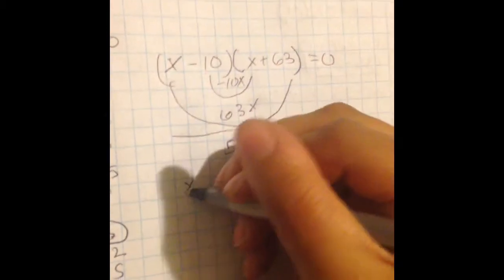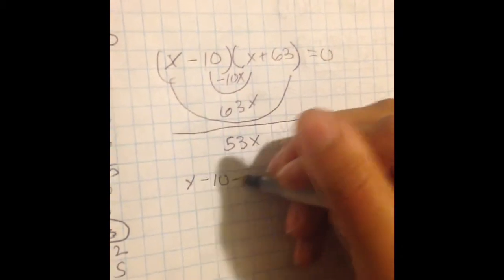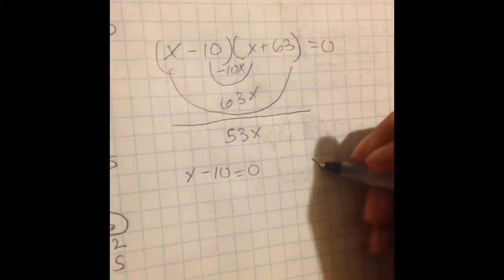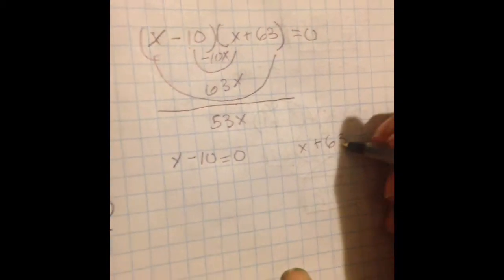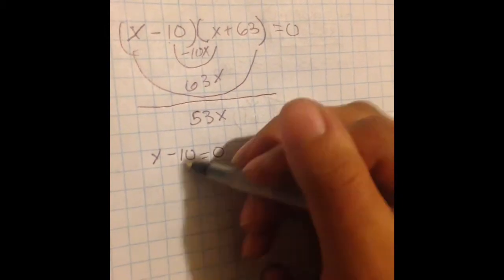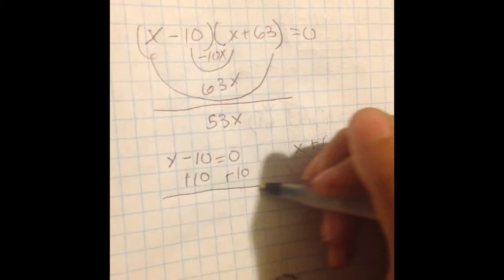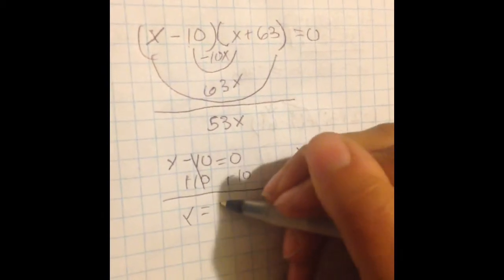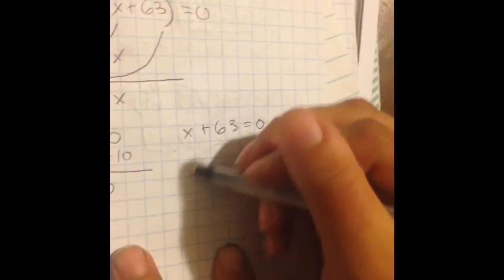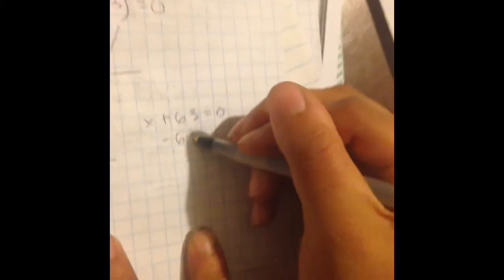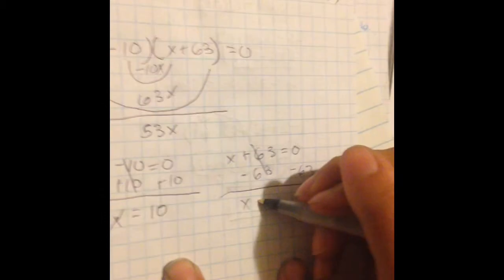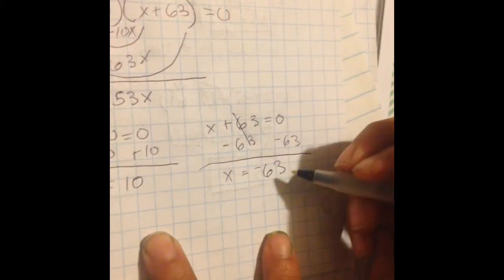So then you're going to take x minus 10 equals 0, and then you're going to get x plus 63 equals 0. You're going to add 10 here and subtract 63 here. So x equals 10. Here you get x equals -63.